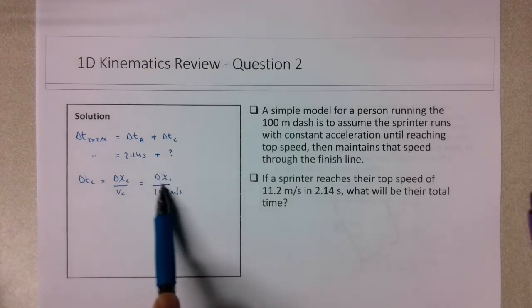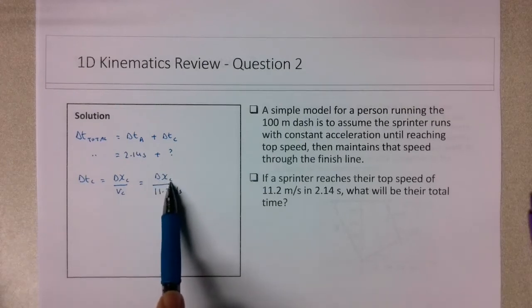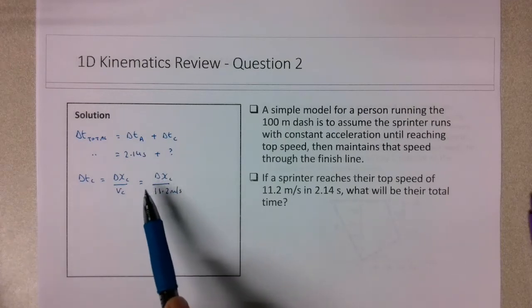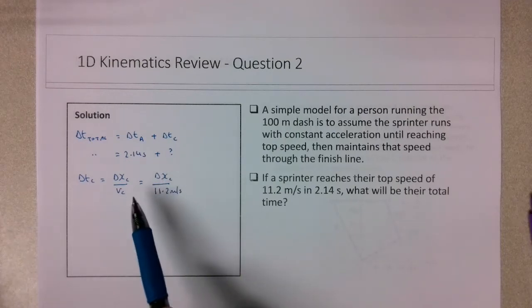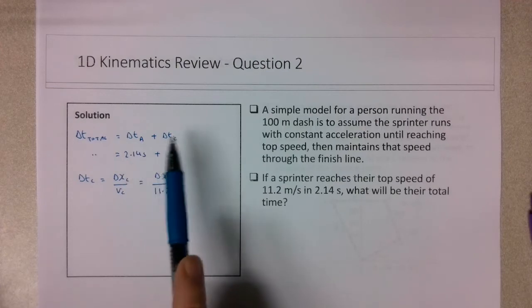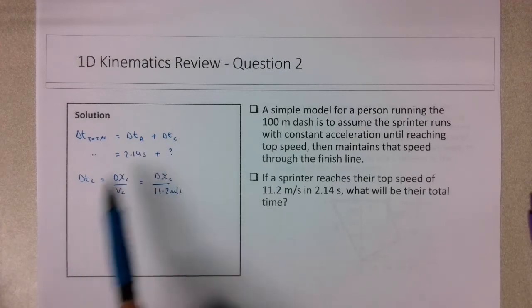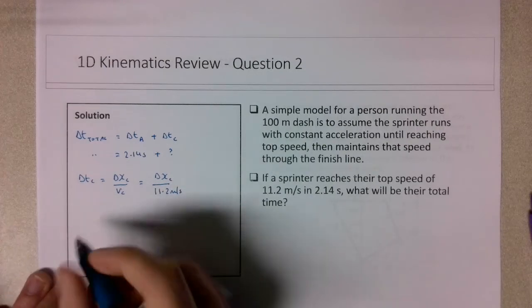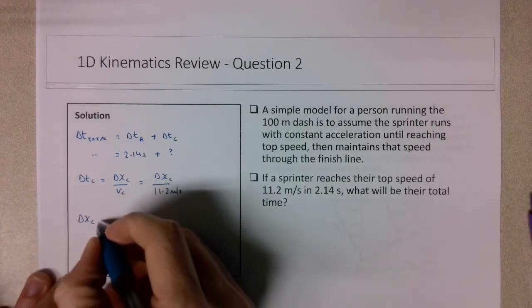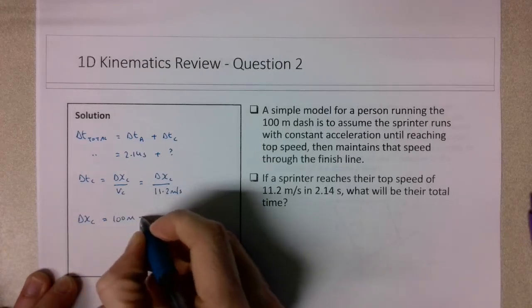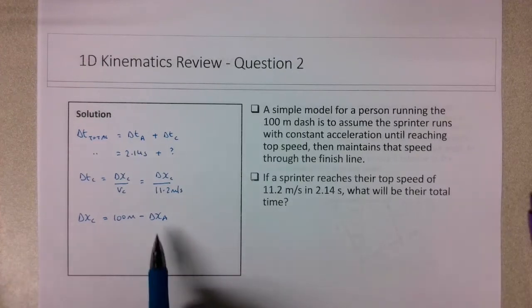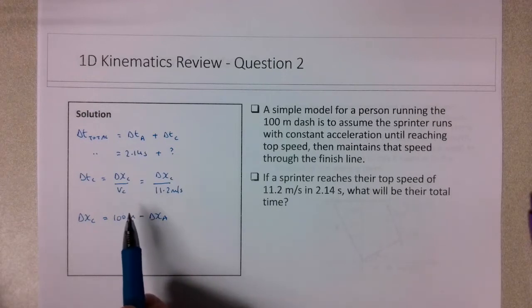So now our goal is to figure out the delta xc. This is a good example of the process in which your priorities change. In terms of variables, our first variable was delta tc, then it became delta xc, and now it'll change again. The delta xc is equal to 100 meters minus how far they traveled during the accelerated phase. So our new goal is how far the person travels in the accelerated phase, and then you can just work backward.